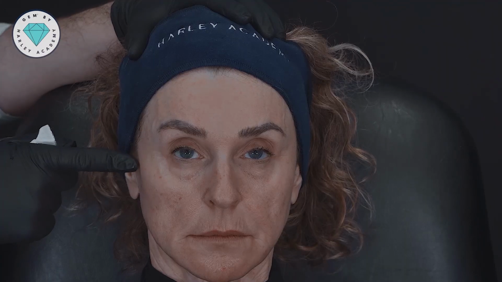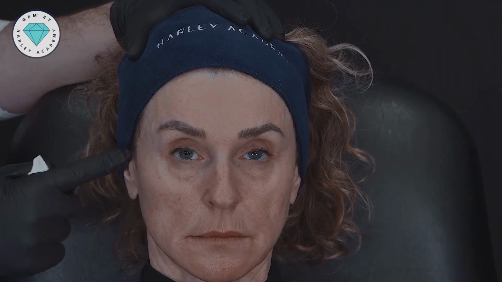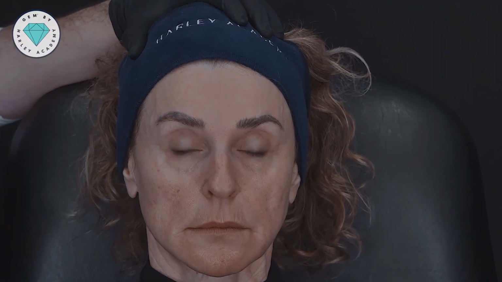So in summary, following my principles, I'm going to start with the mid-face, beginning laterally, working medially, deep to superficial. I'll then treat the supraorbital and the infraorbital area, and then I'll move to the perioral zone as well.